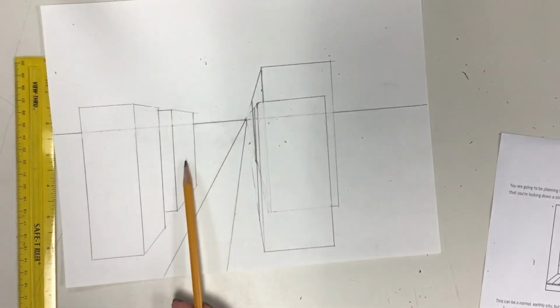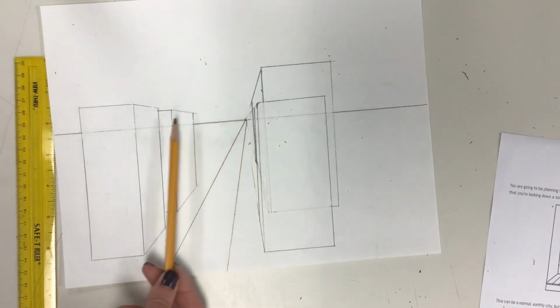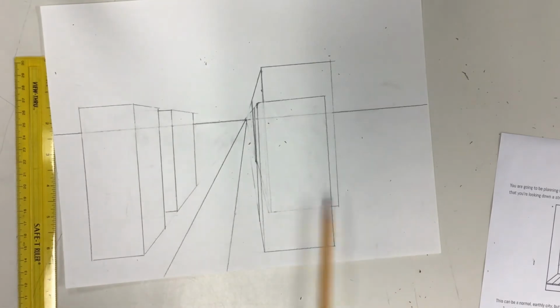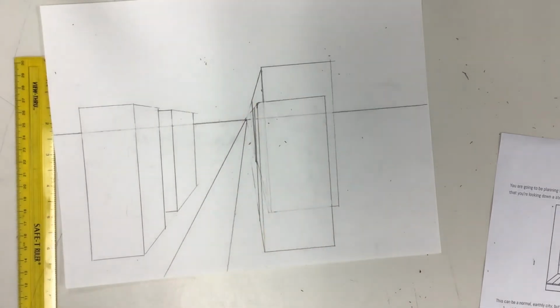So if you want something that looks more like this side of my road does, scoot your buildings further away from the vanishing point when you start. Start with rectangles that are maybe here instead of here. That's just something to keep in mind. I wanted to show you what it looked like both ways.